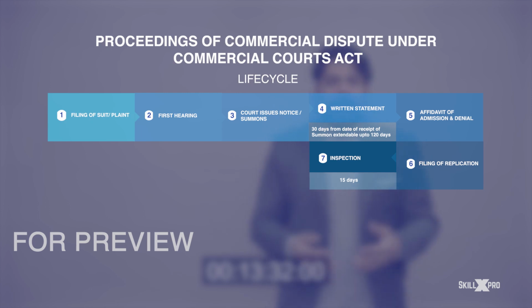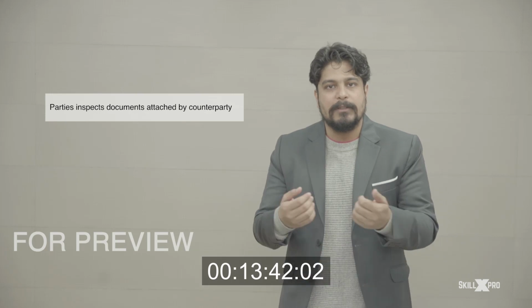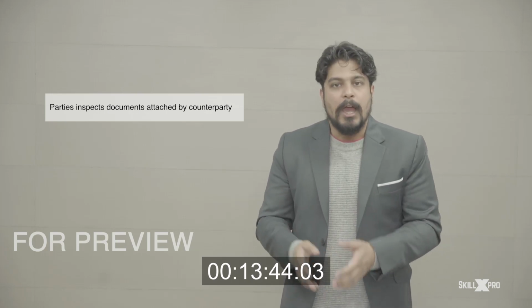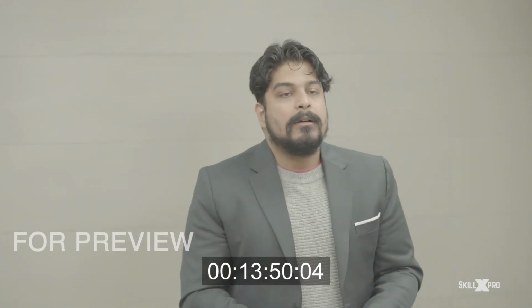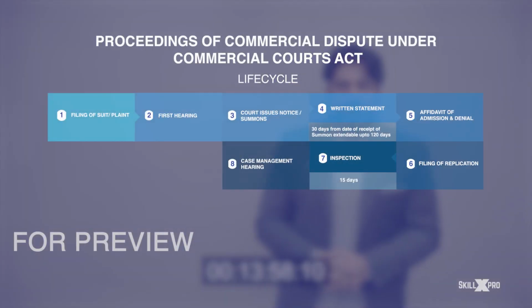During that period, you can inspect the records that are already existing with the defendant. The defendant can similarly also examine the records that exist with you. Once that phase of inspection ends, we then move to another very interesting facet, that is organizing a case management hearing.